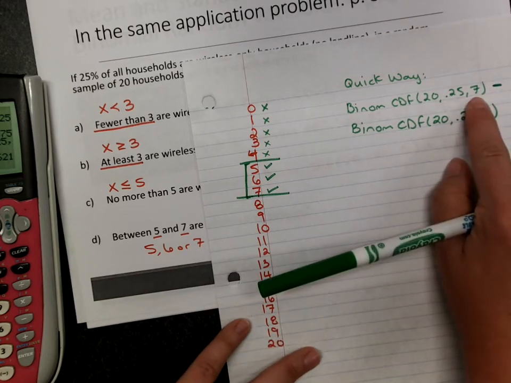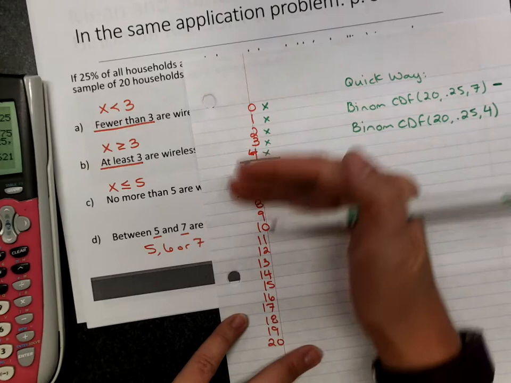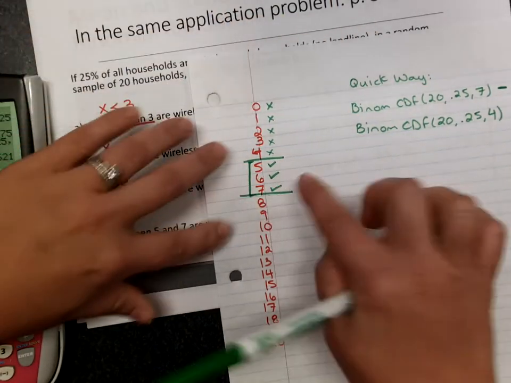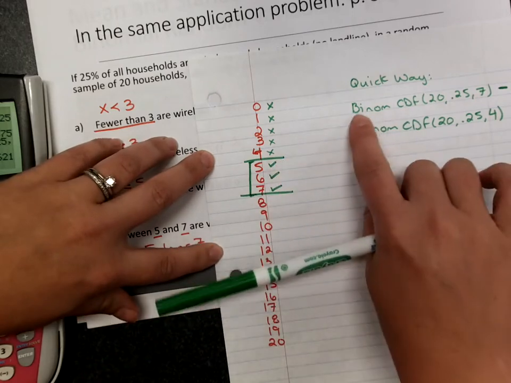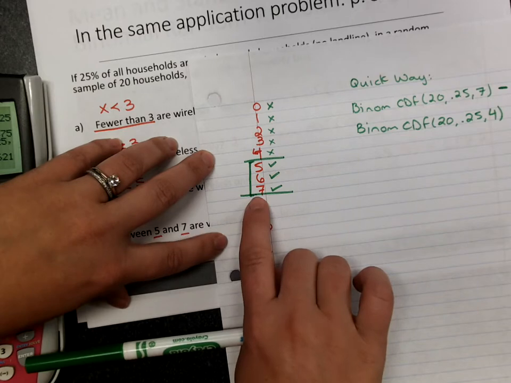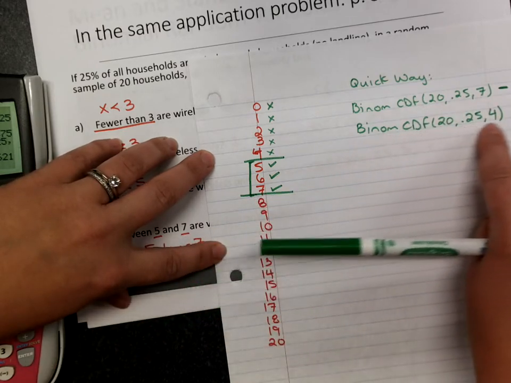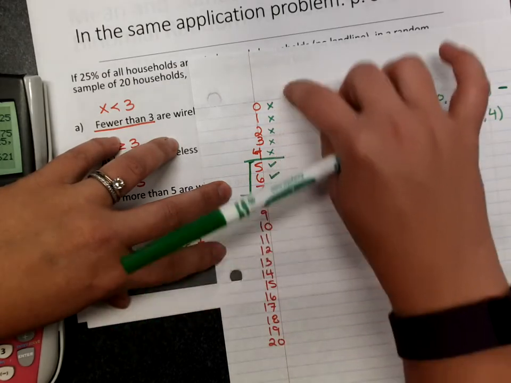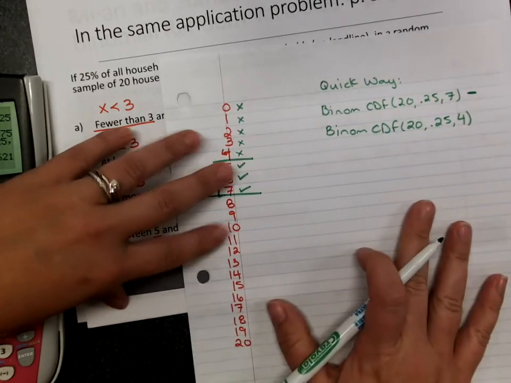This is kind of like if you're laying down a stencil and you paint over the whole thing and then you peel off the part you don't want, and that leaves you the part you do want. So you do a binomial CDF up to the biggest number in your range, and then minus binomial CDF of 1 less than what you want. So you peel off the bottom part you don't want. That's the fastest way to do this.